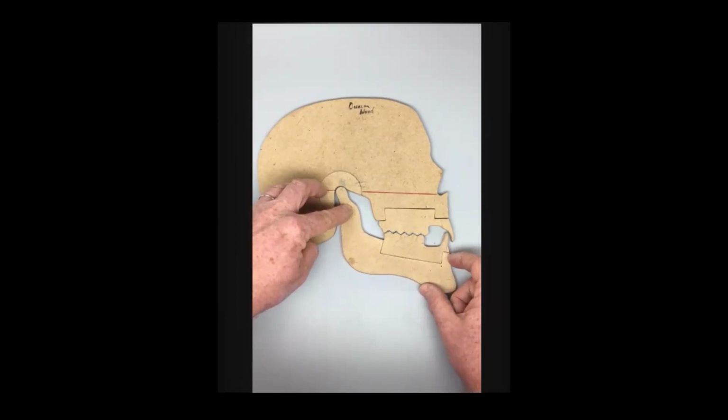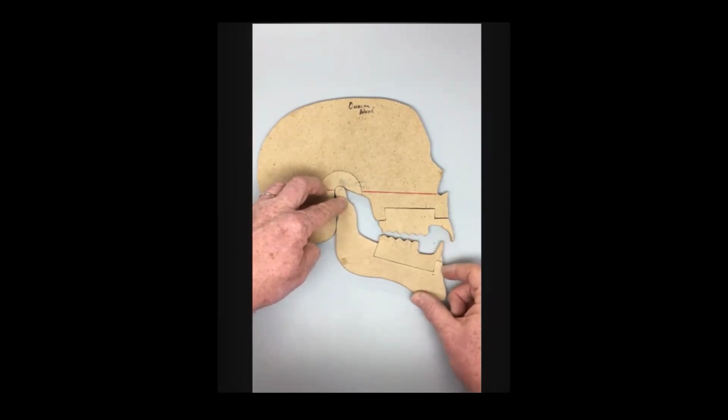To conclude, the relation in this video is that the centric relation record depends on the condylar head and its relation in the glenoid fossa.